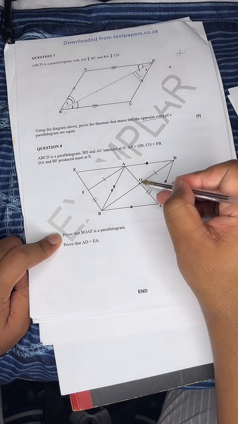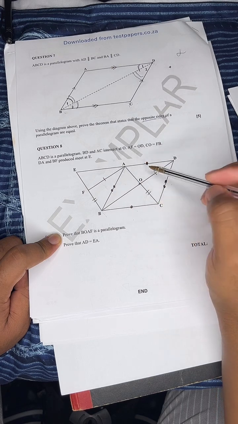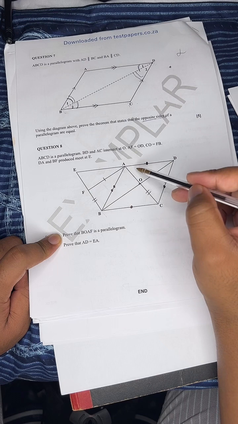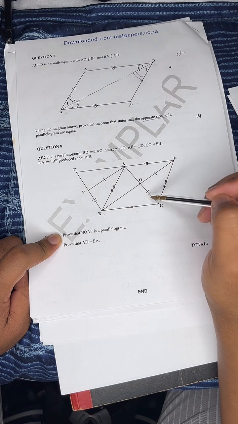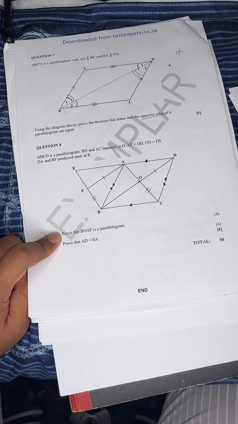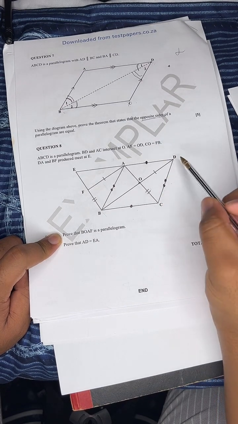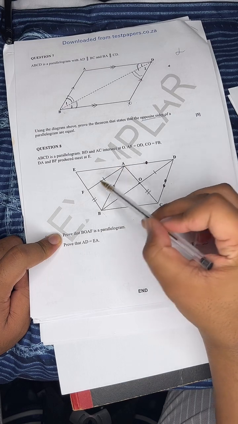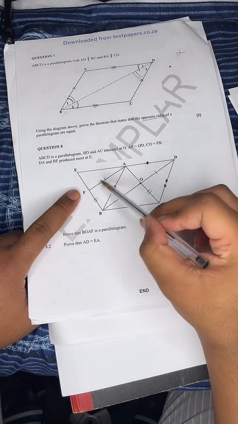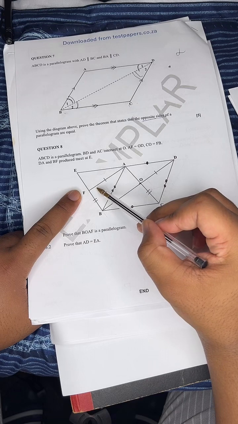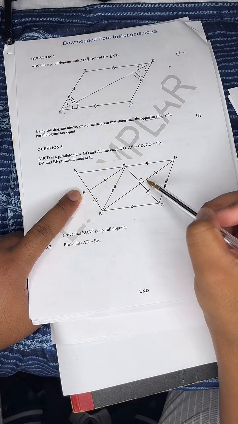This is the intersection of both BD and AC. So let's continue. And then they're saying that AF is equal to OD.